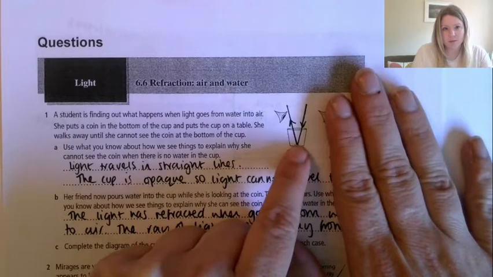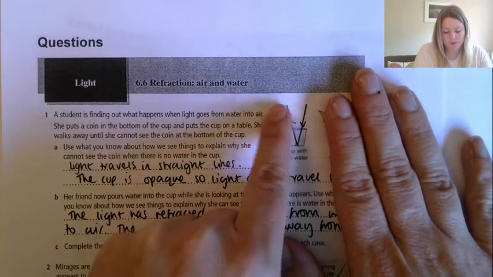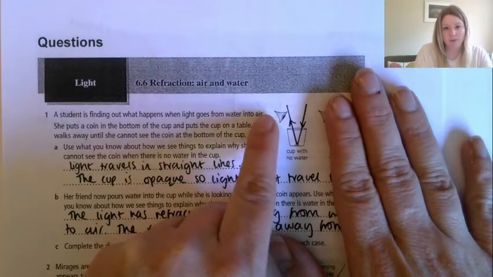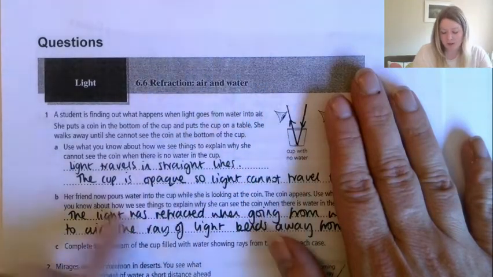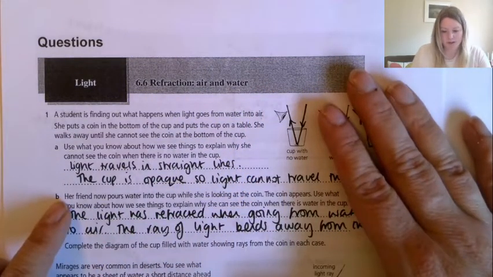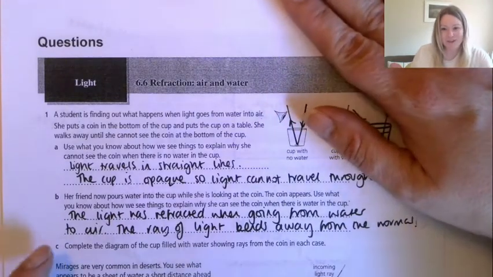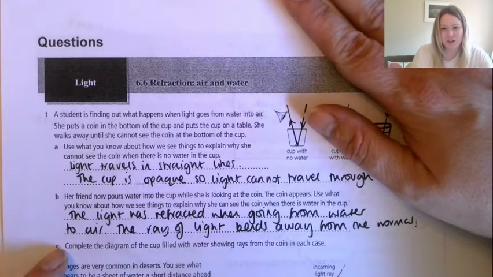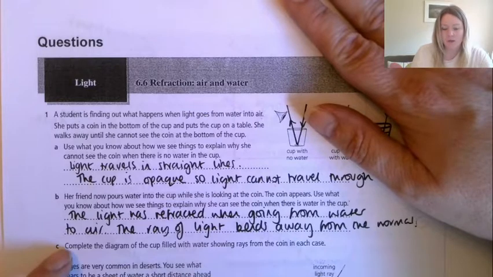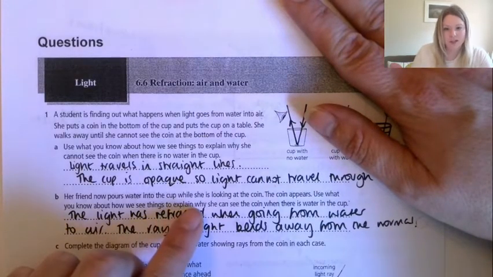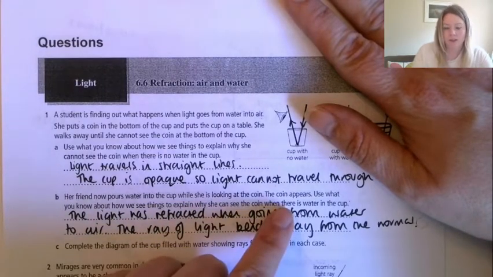So the light that's getting reflected off the coin at the bottom of the cup, if she's moved back far enough, is not going to reach her eye. Now for part B, and I am covering up this mess on purpose here, her friend now pours water into the cup while she's looking at the coin. The coin appears. Use what you know about how we see things to explain why she can see the coin when there's water in the cup.